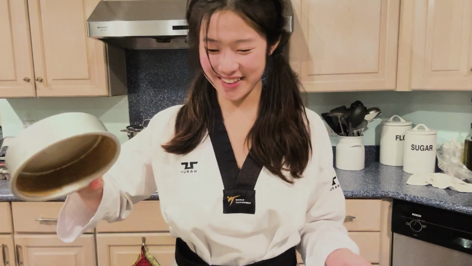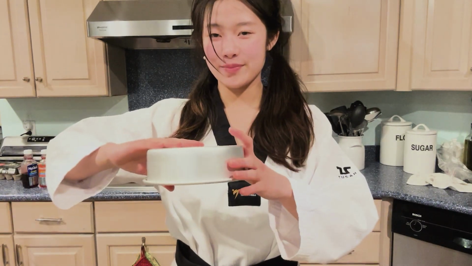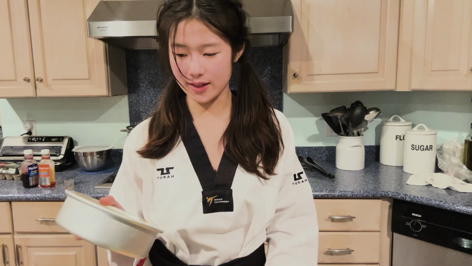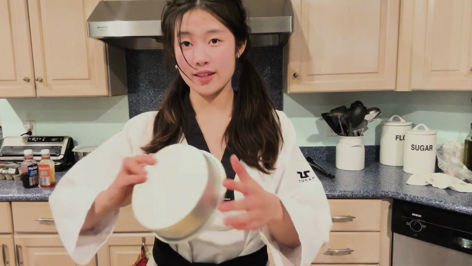And another mistake was I was running late to training, so I couldn't take the cakes out of the oven and hang them upside down, which would allow the sponge to not compress back in the pan. So I'm gonna try another trial with a larger cake tin as well as correctly letting it cool down.